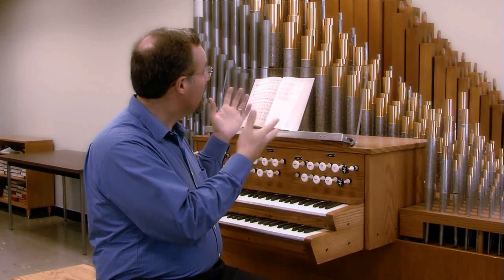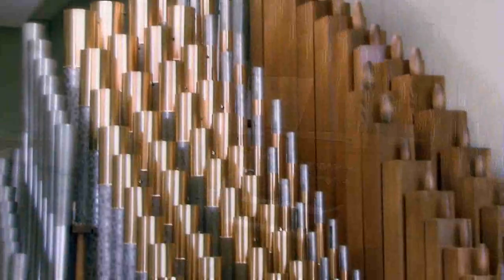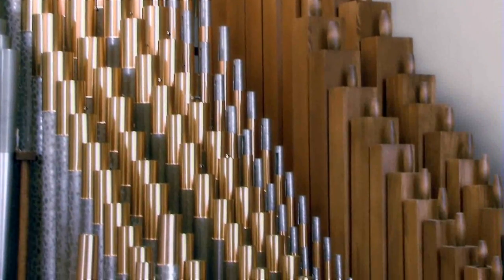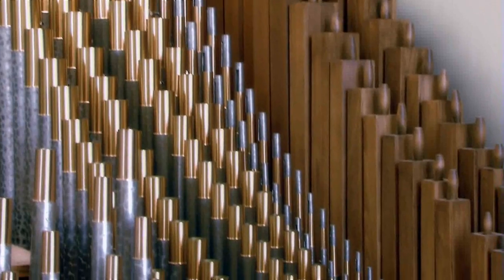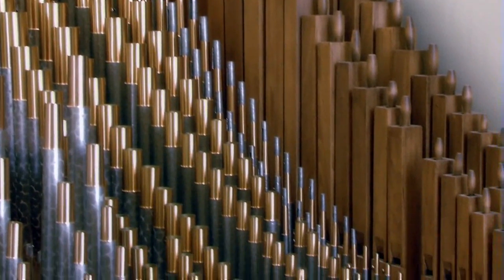As you look at the pipes, you can see that there are different colors and shapes of pipes and different materials used. Each one of those is a different set. Each produces a different type of sound.